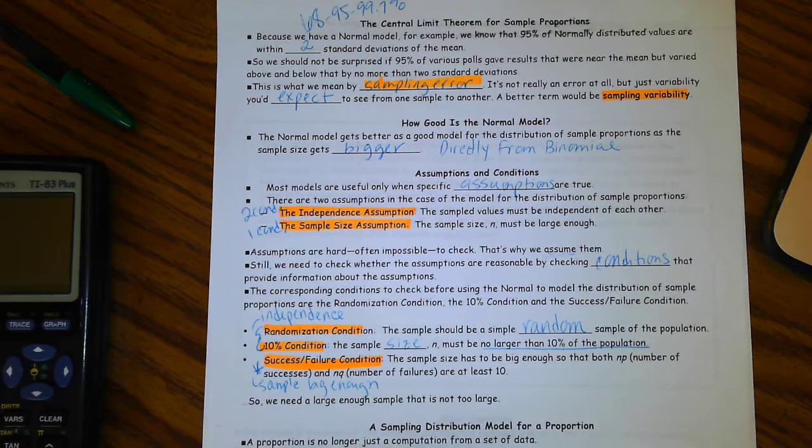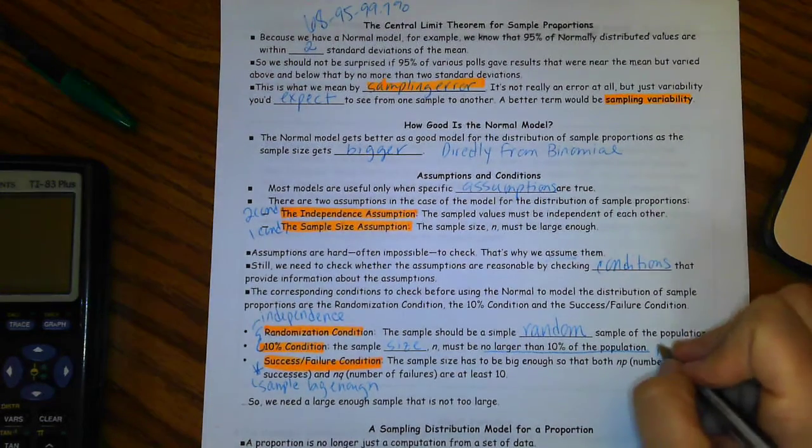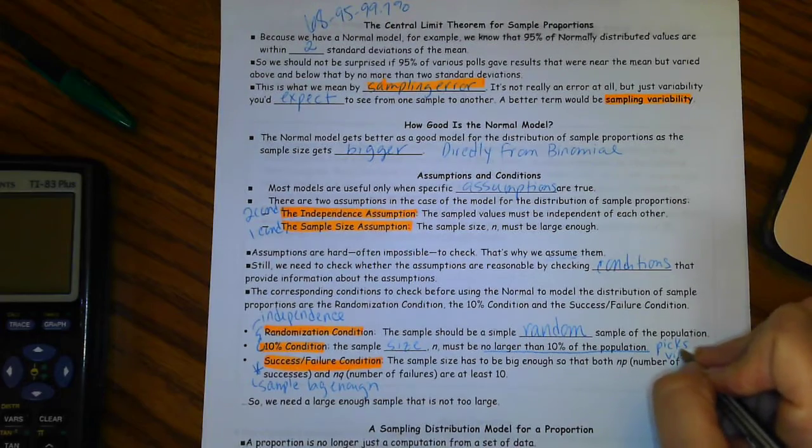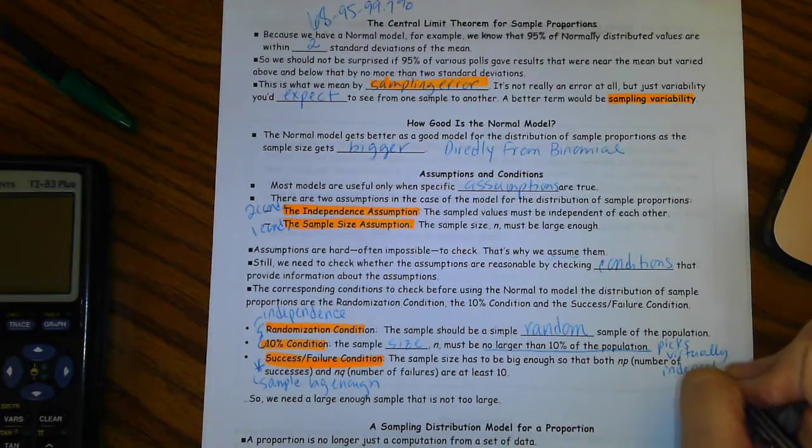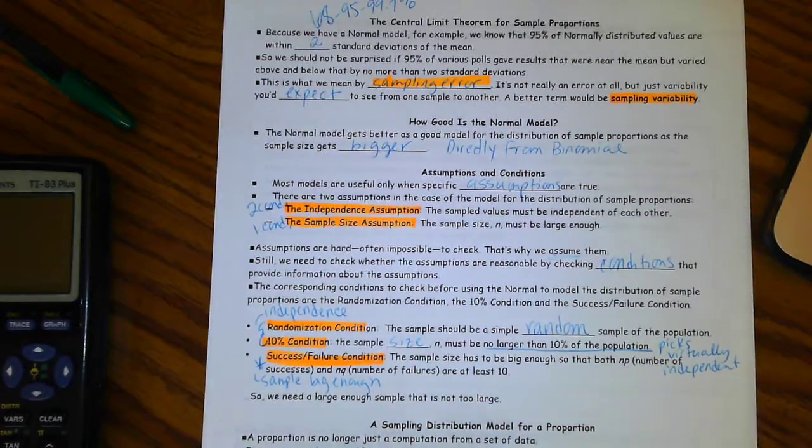If you guys remember back to that skills check where we were picking M&Ms from a very large supply, what we were assuming there was our sample size was less than 10% of our population. That made our picks virtually independent, even though we were not replacing the M&Ms back into the pot. Since it was a very large supply of M&Ms, specifically our sample size was less than 10% of the population, then we could say our picks were virtually independent.